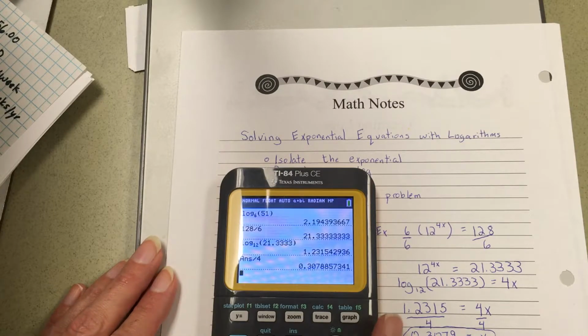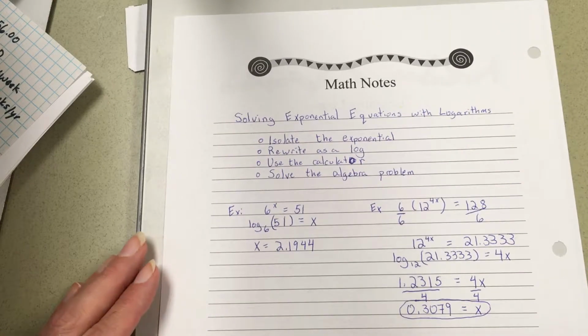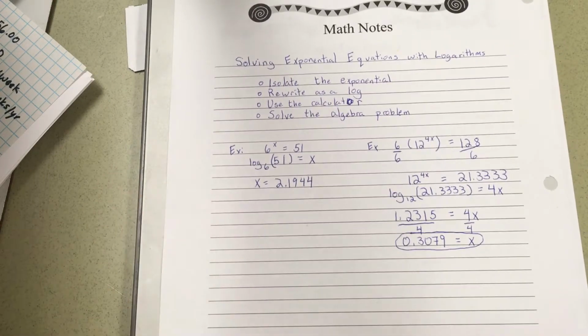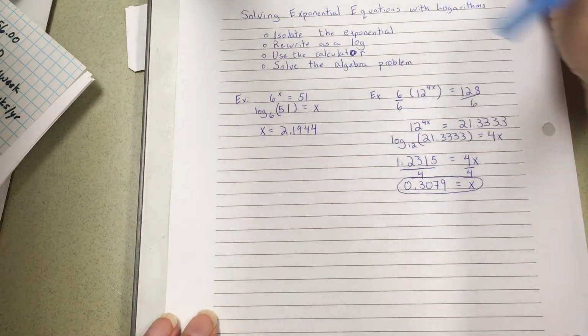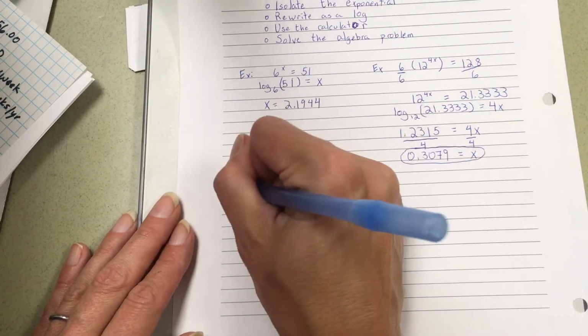All right, one final example. This one's a little bit different because it has a different base. So let me slide these up. Again, if you need to pause it because I went too fast, pause it. But last example for these notes.